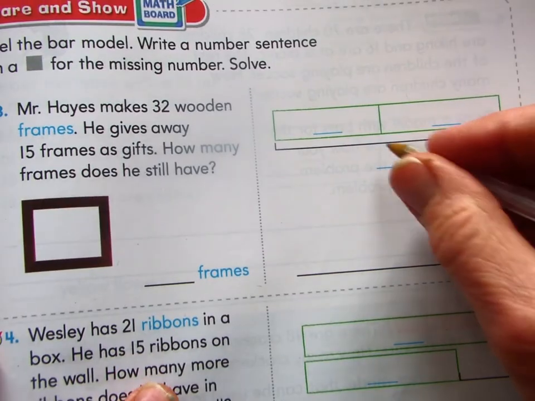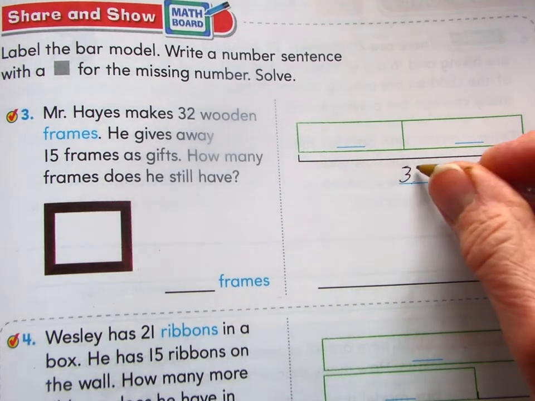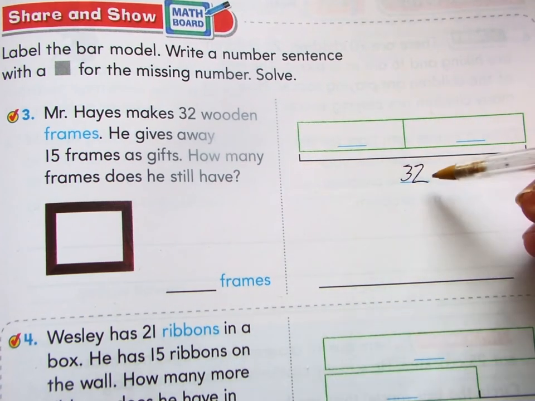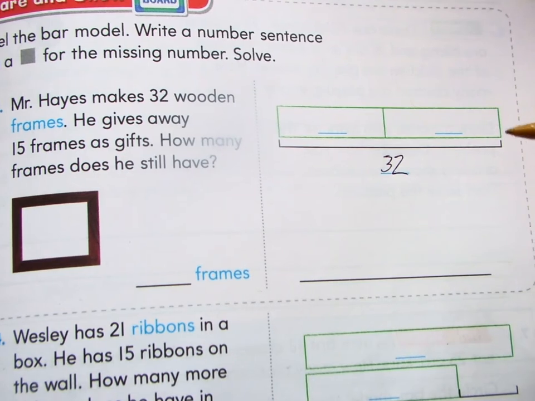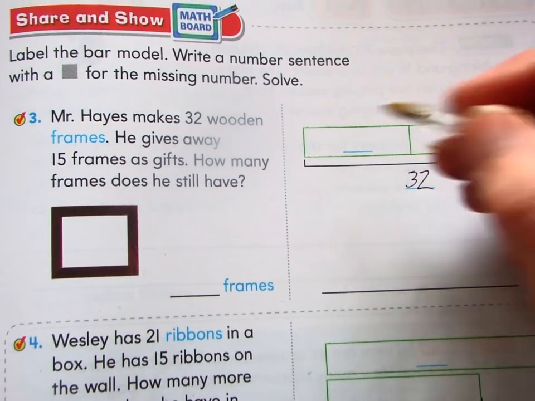32. That's the total. So it goes on this one. The total is all of them. El total son todos. Por eso 32, porque él hizo 32 marcos. Now, he gave some away and he keeps some. How many did he give away? 15.